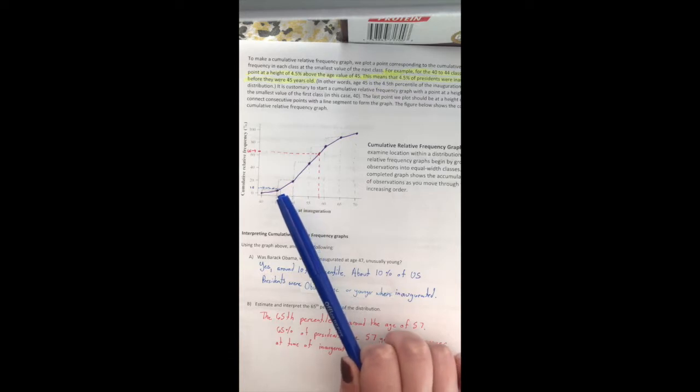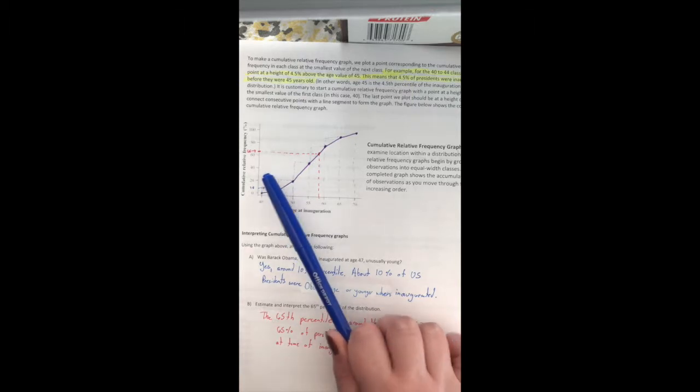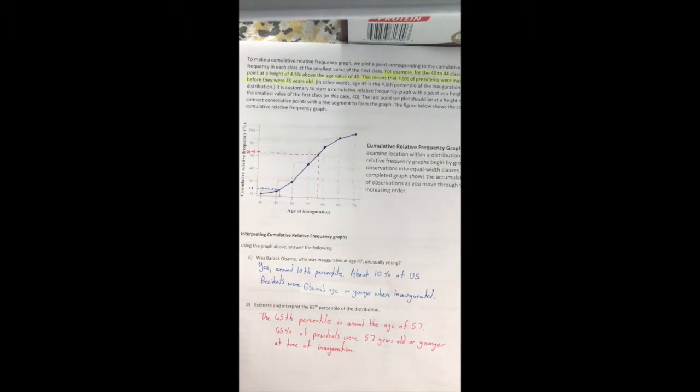So we go over to our graph and find where age 47 would be, and we draw a line up to see where it hits the line in our graph. We find where it hits and go over to our y-axis to see where that matches up. It's somewhere almost halfway between 0 and 20, so it's approximately close to 10. So we're going to say Barack Obama's age was around the 10th percentile. So yes, he was unusually young. His age is around the 10th percentile. About 10% of the U.S. presidents were Obama's age or younger when inaugurated.